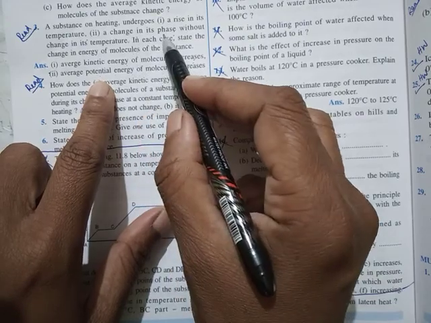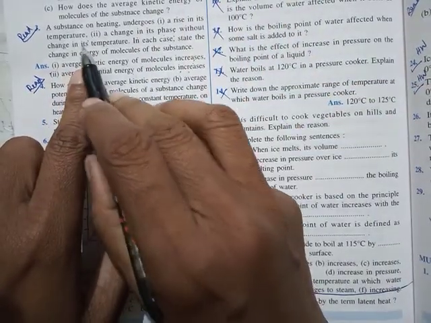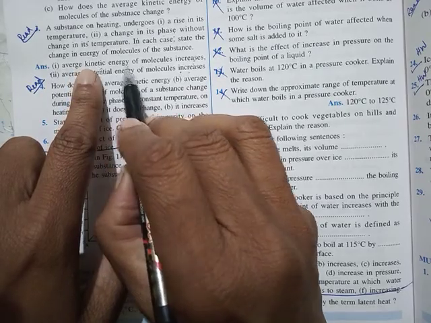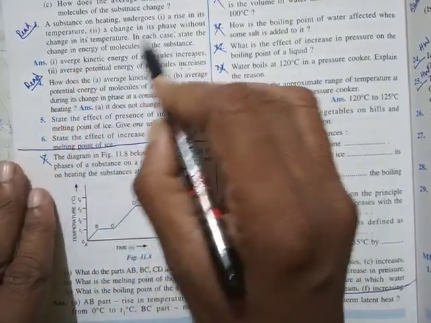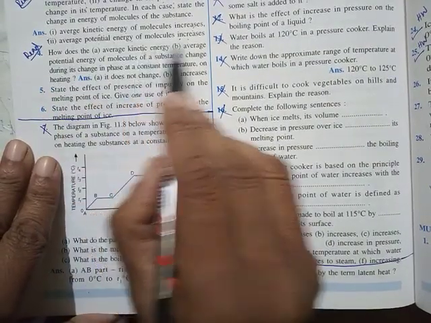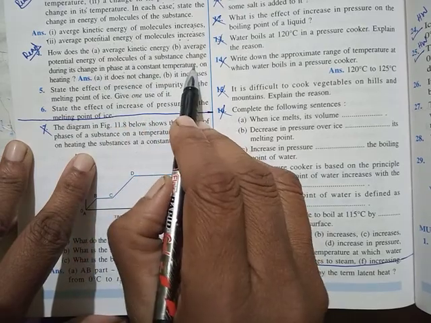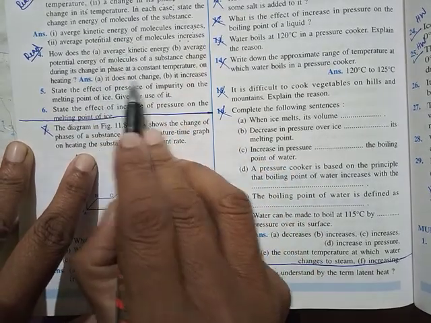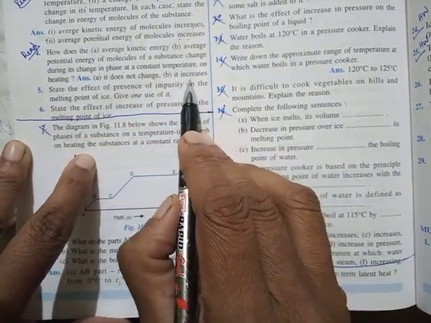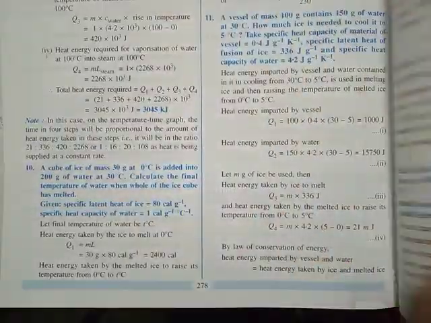Or during change of phase, kinetic energy will not increase, and during change in temperature, potential energy will not increase. So these kinds of questions come very often. Same way, how do kinetic energy and potential energy change during change of phase at a constant temperature? Kinetic energy, no change. Potential energy increases. So these kinds of questions you can also expect.